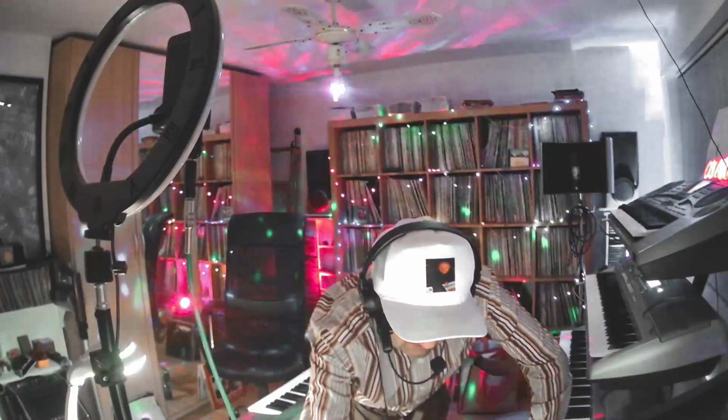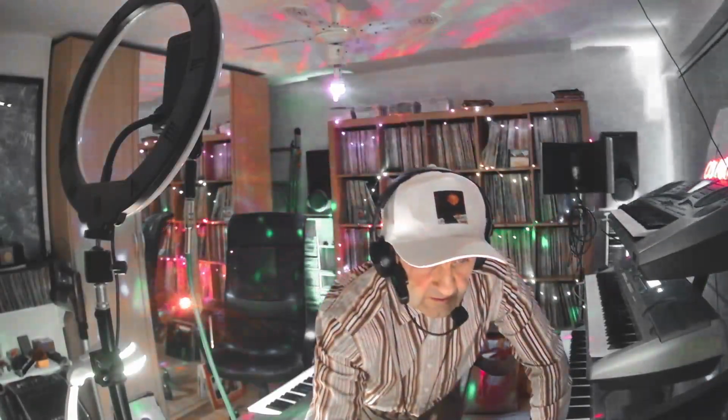Delay, crossover, noise gate, reverb. I'll put the reverb on later. So this is a fade in. That's faded it in. Not really enough actually. I'm going to fade that in a bit more.